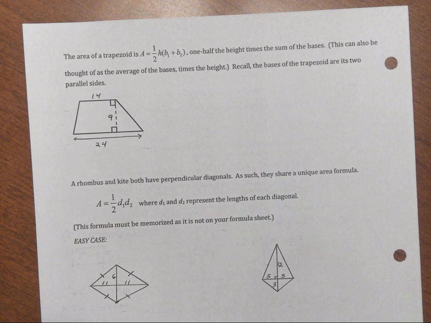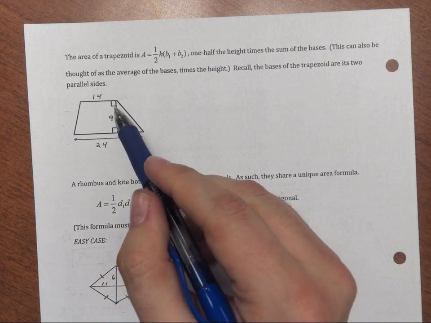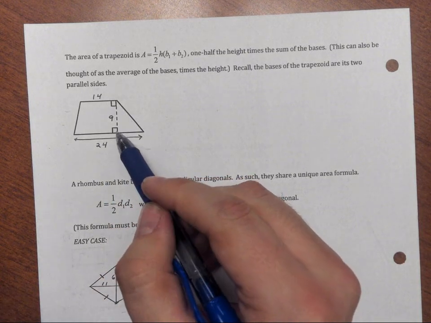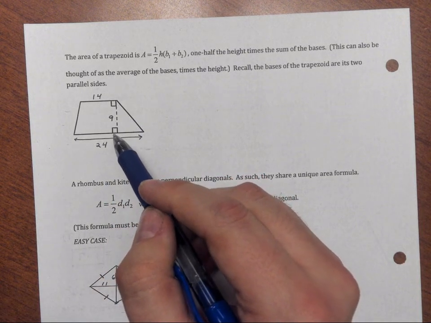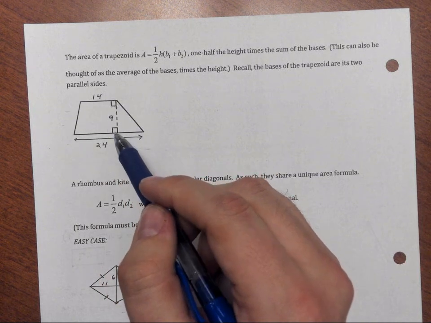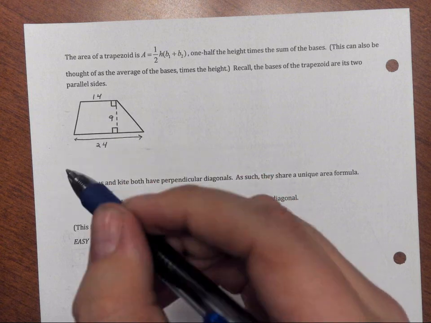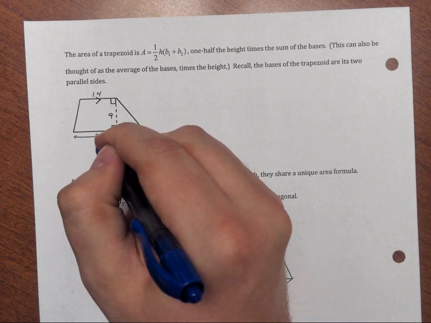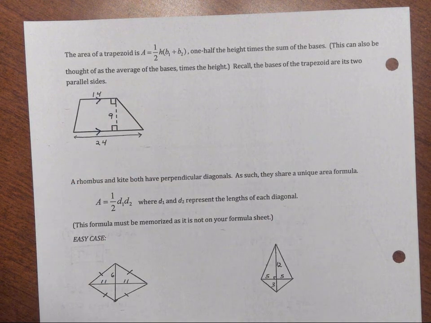The bases of a trapezoid refer to its 2 parallel sides. So right here, this is a pretty simple trapezoid. I can see here that this segment, which is 9 units long, is perpendicular to this segment and to this segment. Now, if it's perpendicular to both segments, that is enough to prove that those segments are parallel.